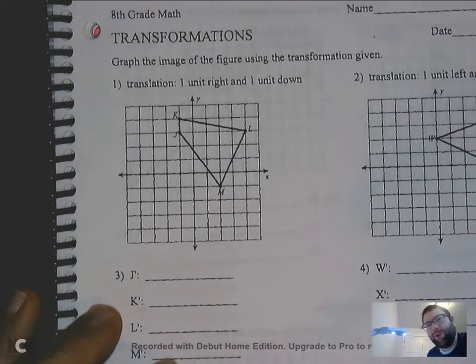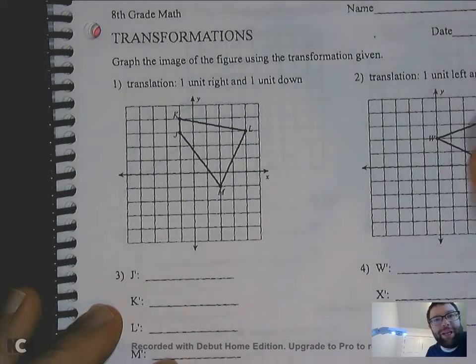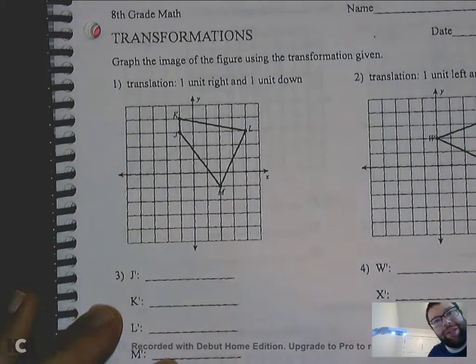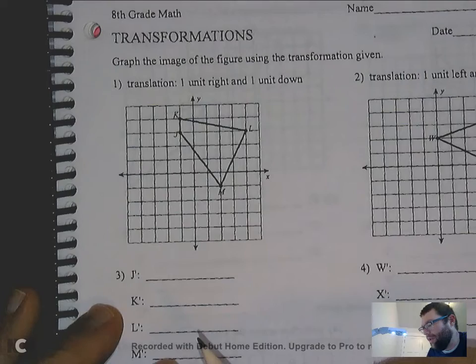I'm going to go through and do a couple examples of each type, and we'll go from there. If you need more examples, you can always refer to previous videos in this unit that go in more depth on all the different transformations.